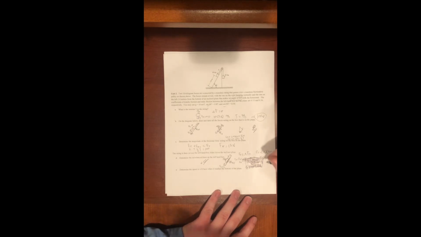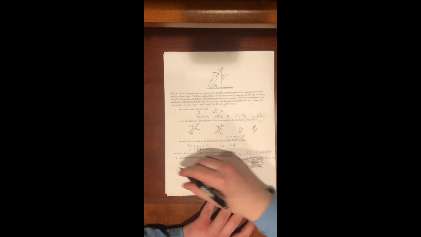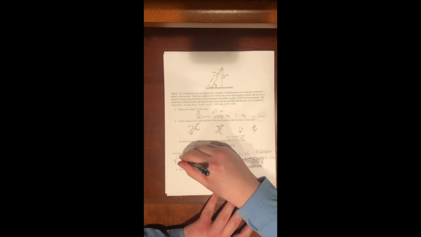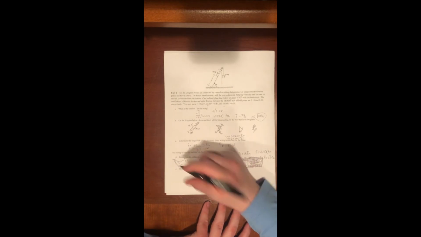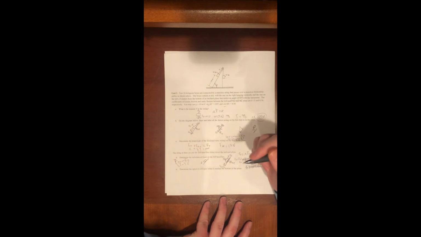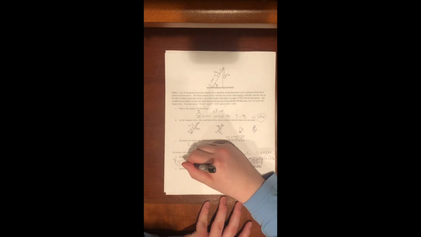And so to determine the unbalanced force, we go back to this. It's got to be force gravity x minus force friction. Force gravity x being 87 minus 7.5, which equals 79.5 newtons.